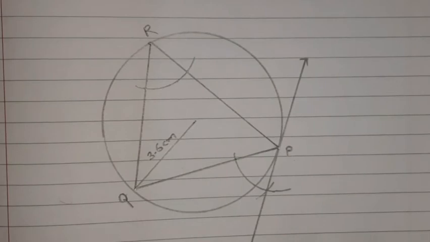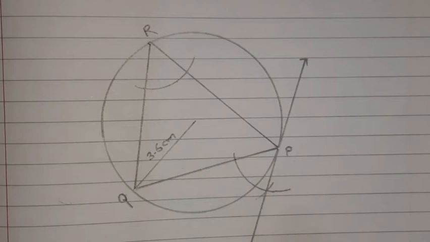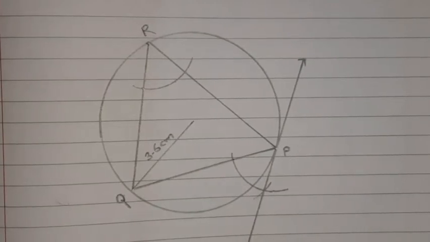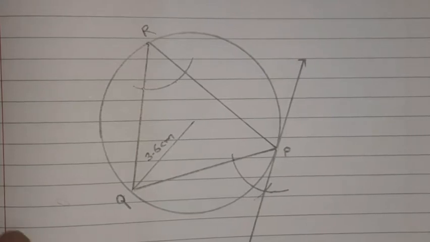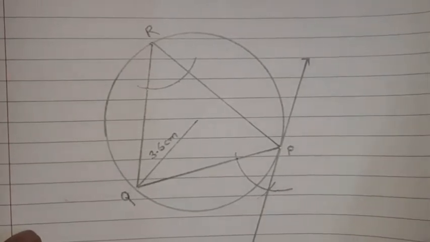Dear student, from the exam point of view, this concept is important. Do the practice. First of all, practice drawing the congruent angle, and that simple procedure we have to follow to construct a tangent without using the center of a circle. Go through this video again and again.